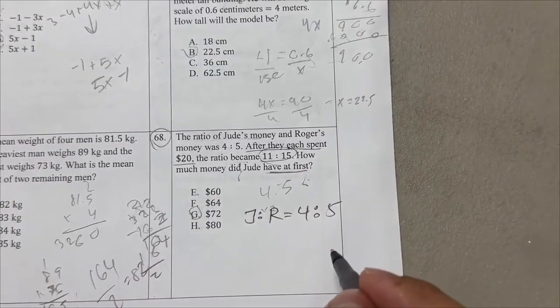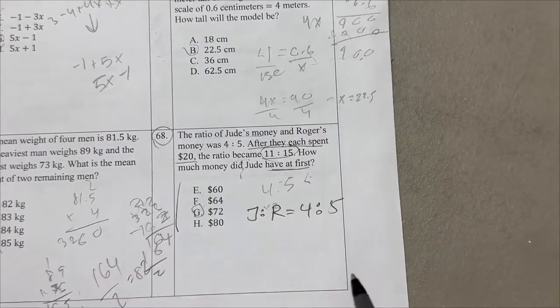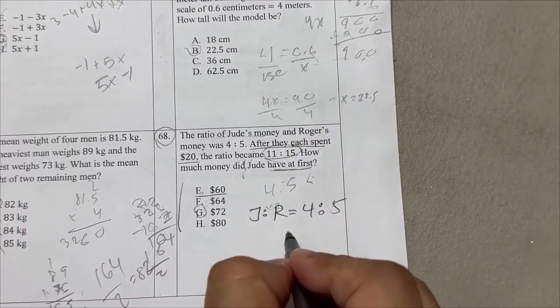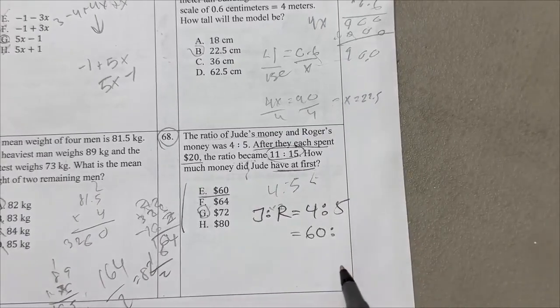So in this case, you could use an equation, but you could also use the options. So let's say Jude has $60. So if Jude has 60, how much Roger has?